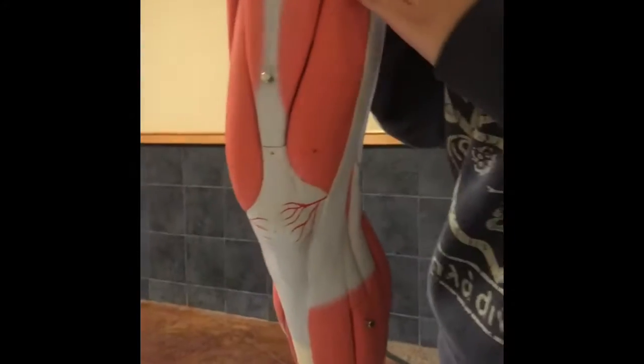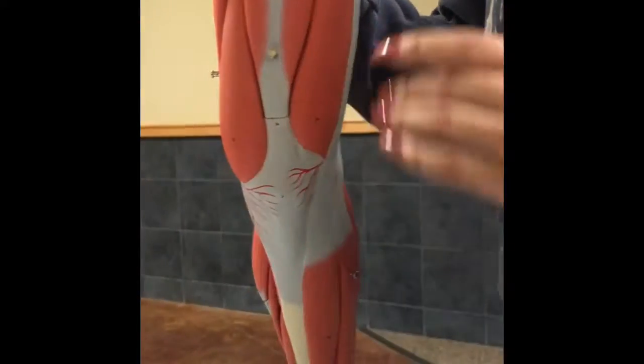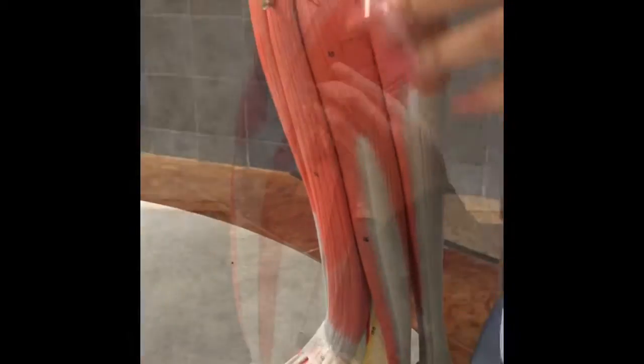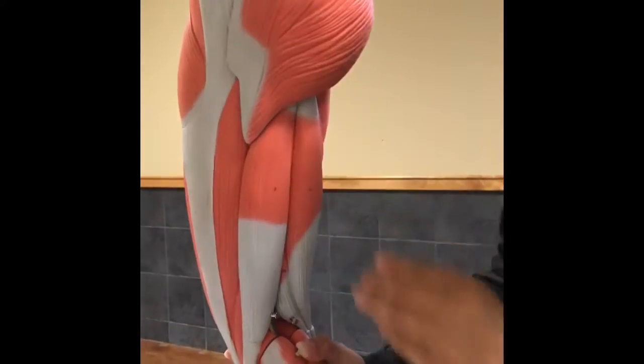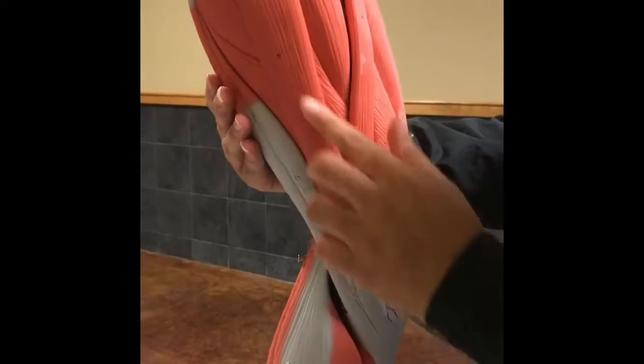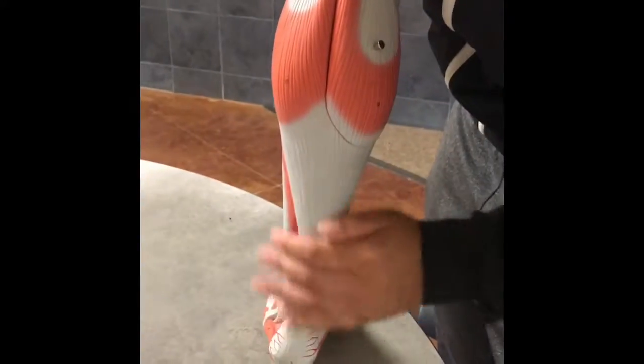Okay, this right here is the rectus femoris. This is the vastus lateralis right here, and this side is the vastus medialis. The vastus intermedius is just underneath all this. And then you have the fibularis longus, which is this big one right here. Right here, we have the gluteus maximus, and then we have the gracilis, which is right here. Then you got the sartorius, which is right here. And then you have the Achilles tendon, which is right here, number 10.